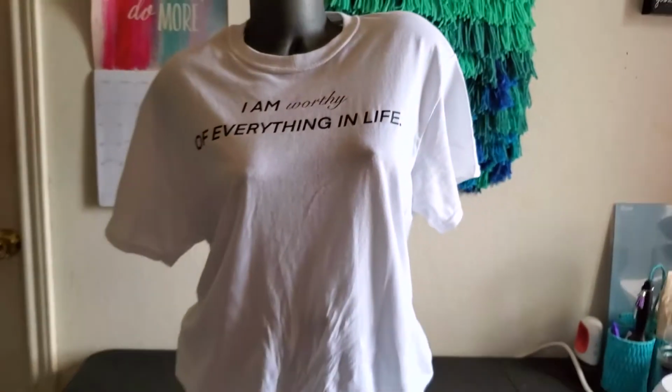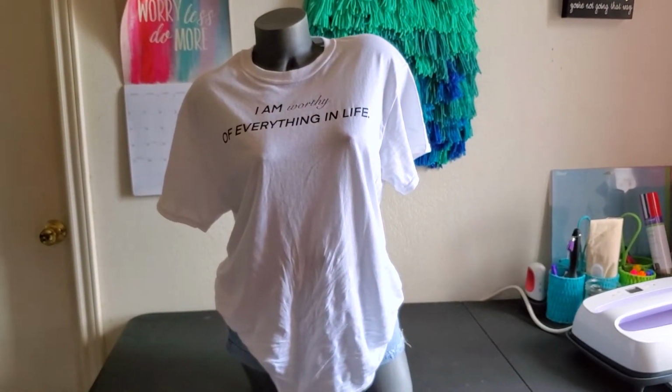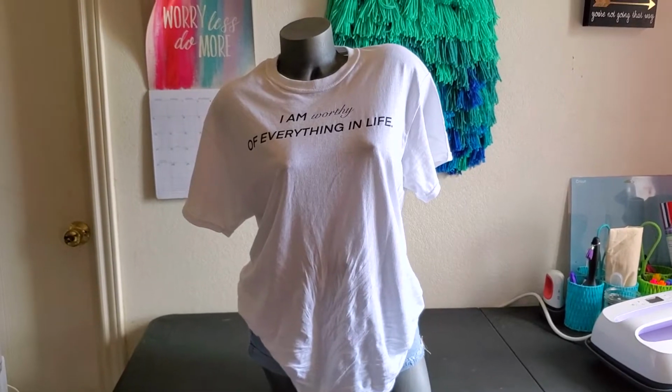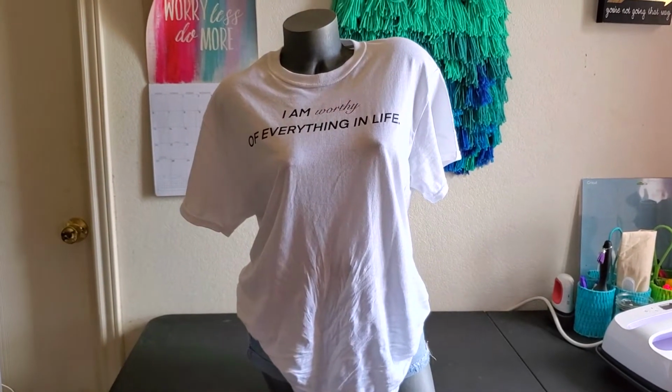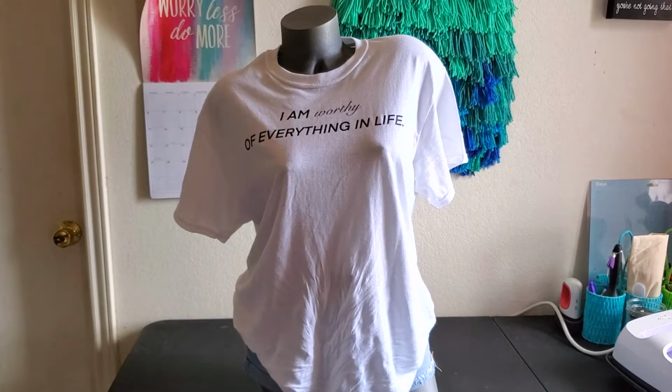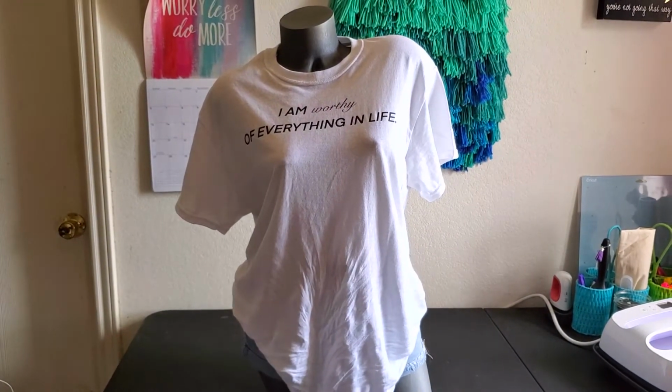And basically I will take a picture of the front, side, neckline, the design, and also the sleeves, because some people like to know what all the aspects of the shirts are. So that is the next step.